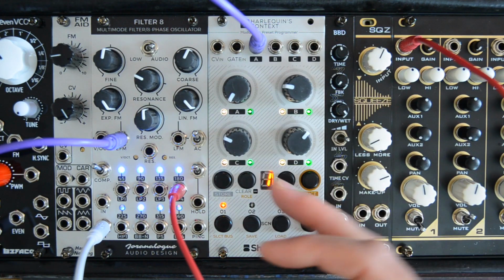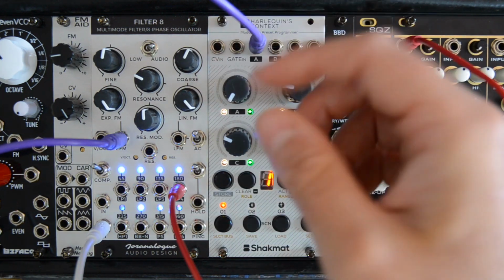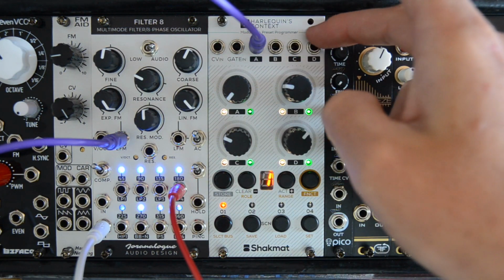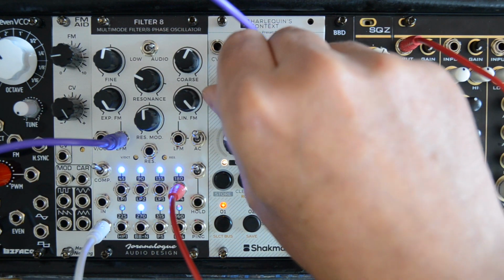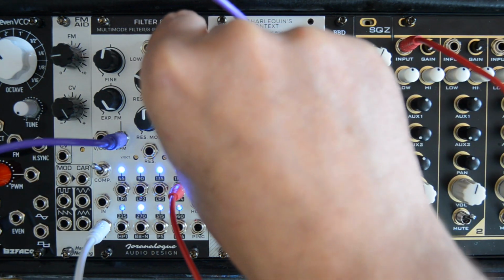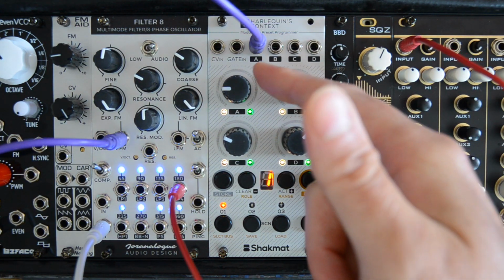Now when you reset or clear everything, Harlequin's Context knobs and outputs revert back to just being an offset. Let me close the filter here manually.